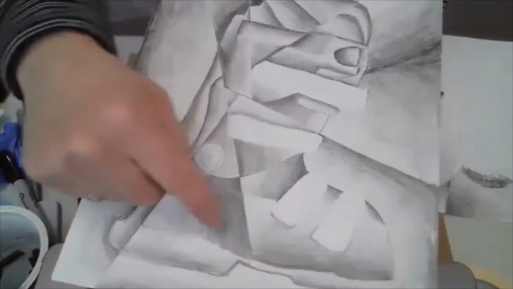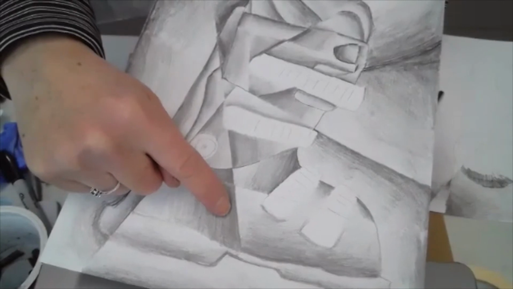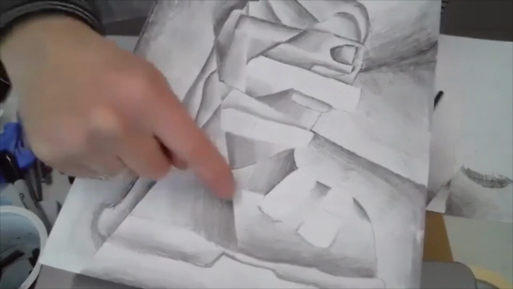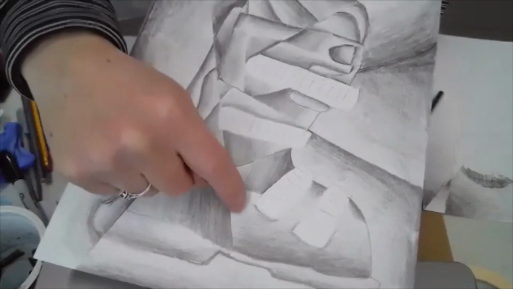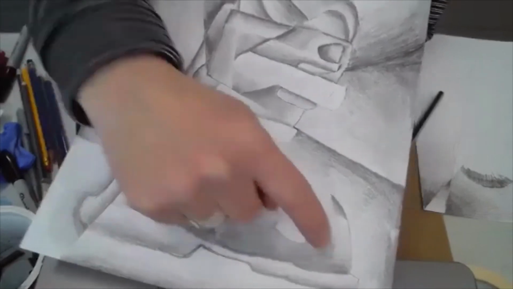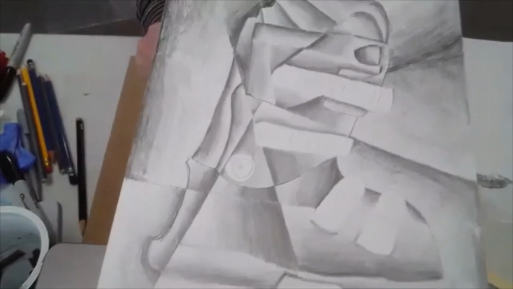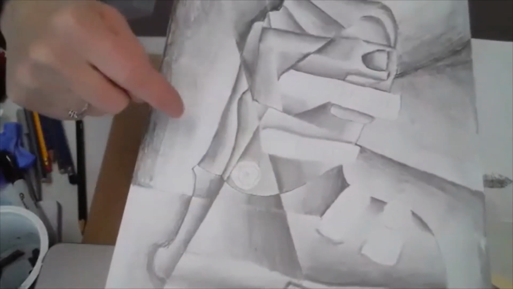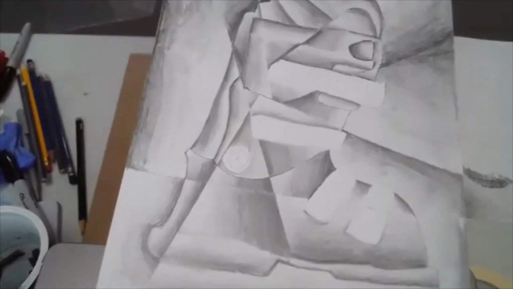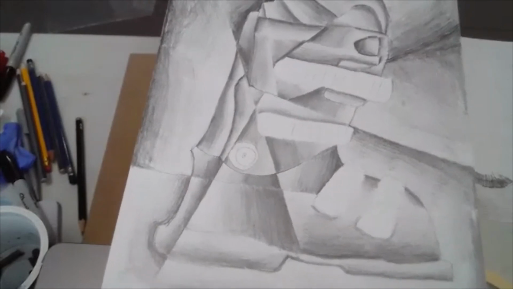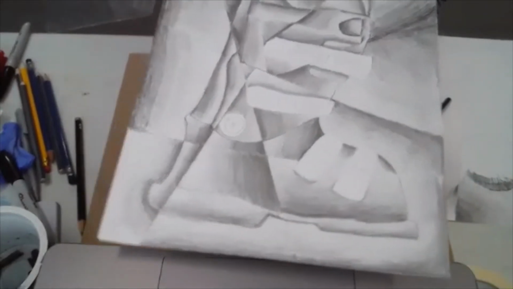And she put the darks next to the light. So this, for instance, this is dark, and it goes to light. Because this one's dark, the next box goes from light to dark. And she does that all the way around. So eventually what happens is, because of the way you break up the spaces, your form shows up really, really nicely. So that's a fun project to do. So that's what I'd like you to do.